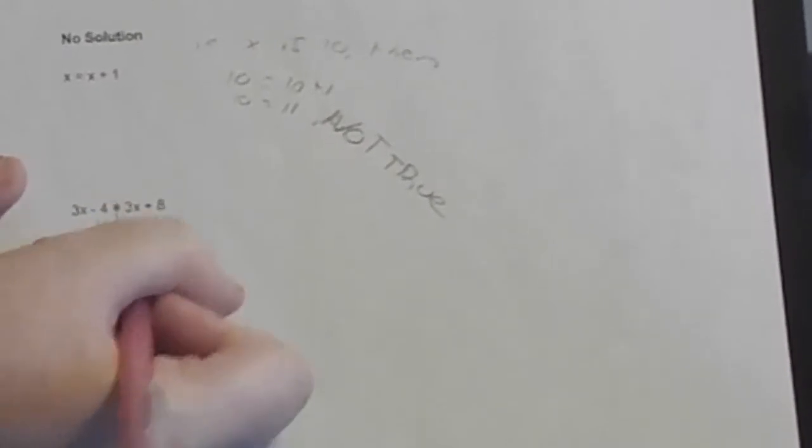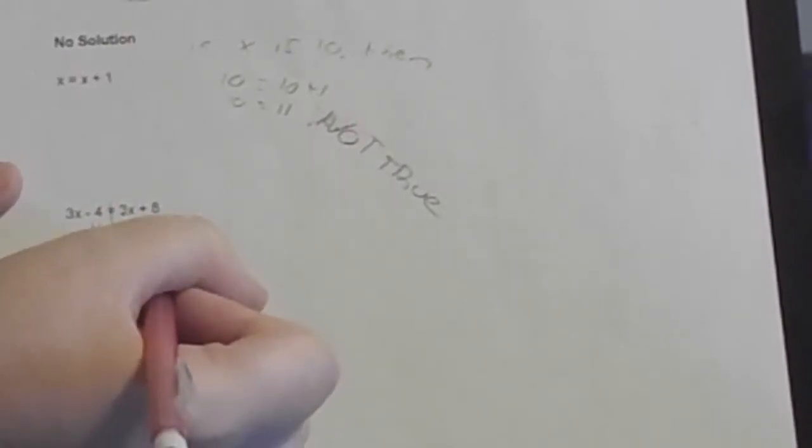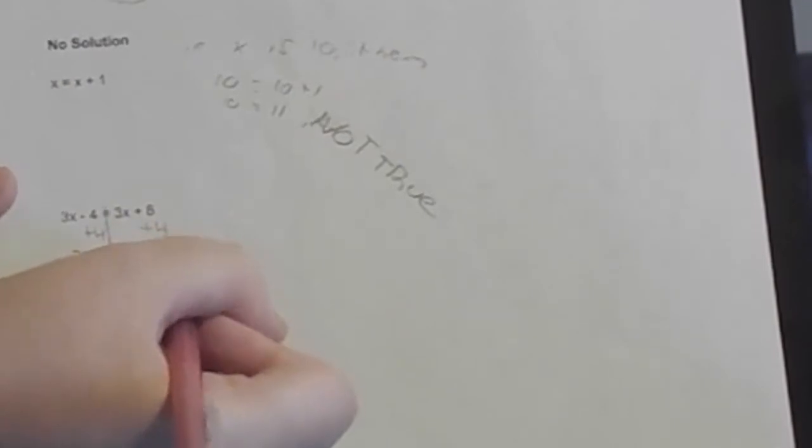But let's say you don't see that. So you start to work it out, and you say, well, first I add my 4, so I get 3x equals 3x plus 12. Maybe here's when you realize it.